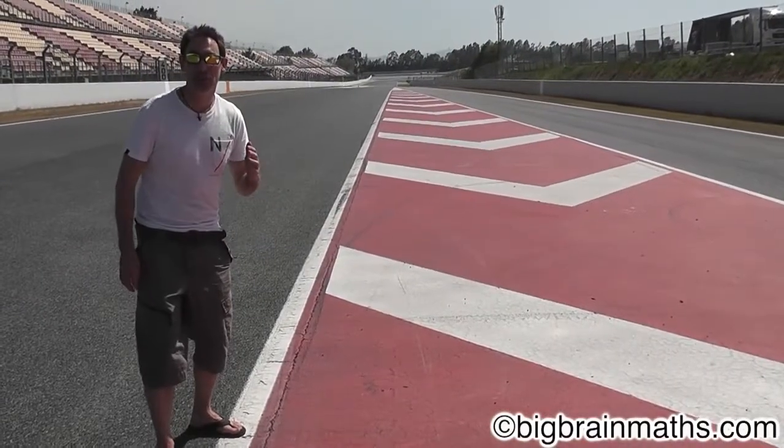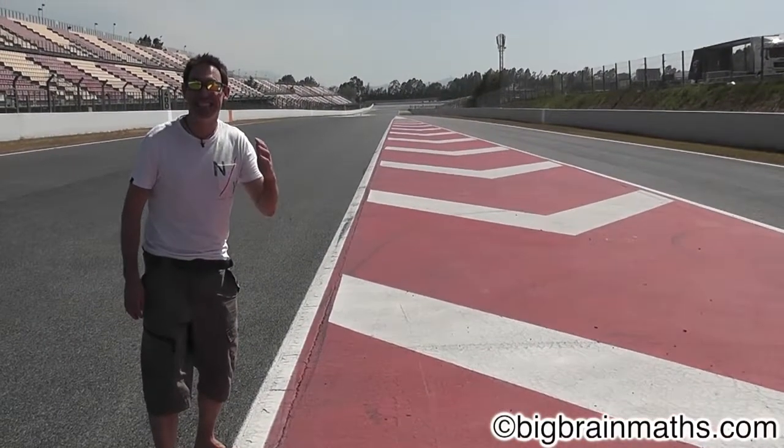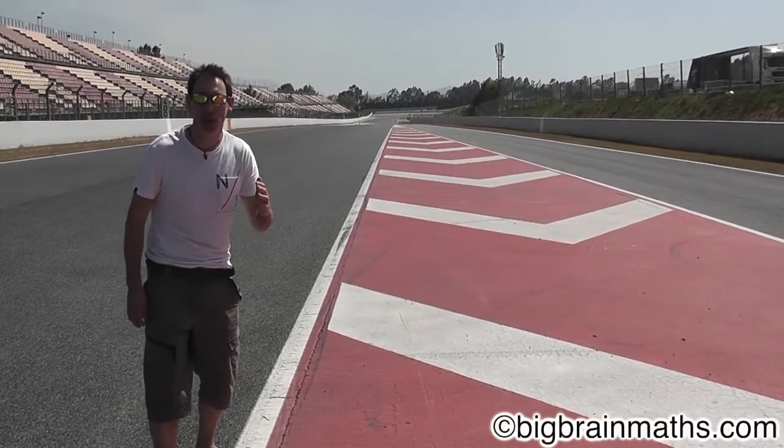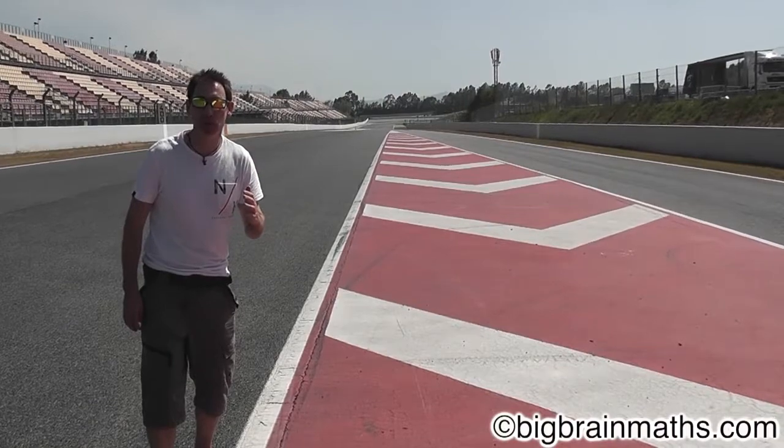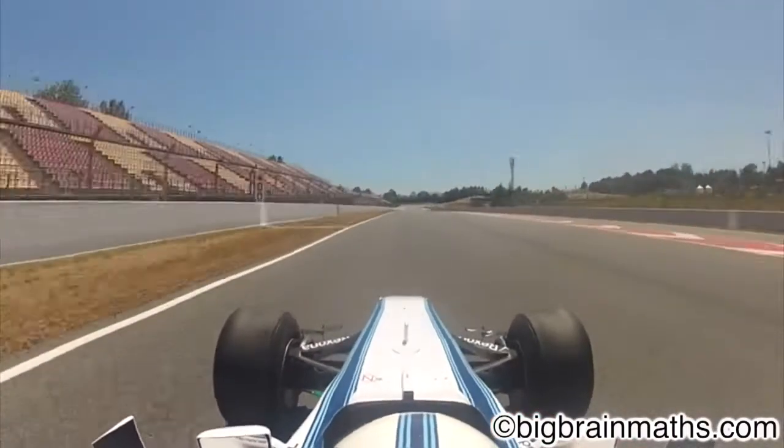Now, if those acceleration figures don't impress you, then the deceleration will impress you even more. Because when you put the brakes on, you decelerate from 300 kilometers per hour down to about 150.